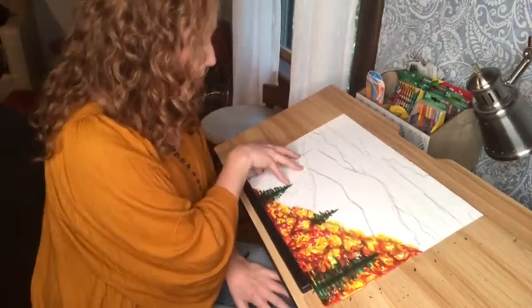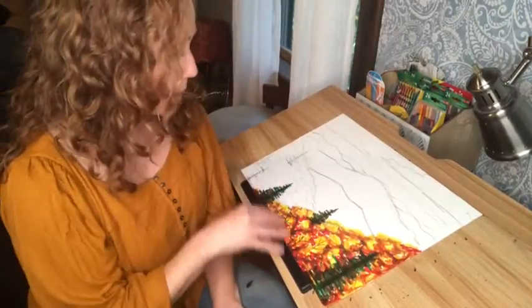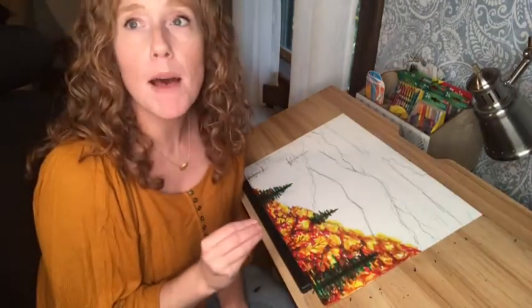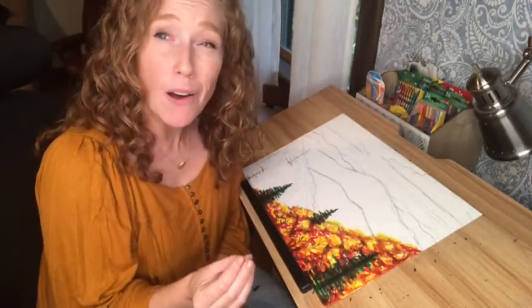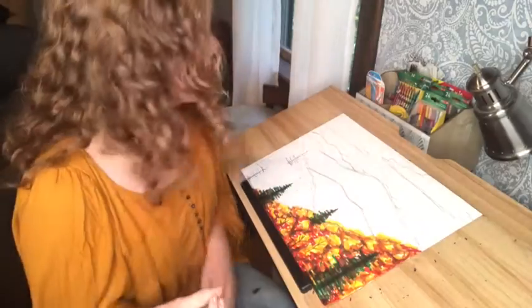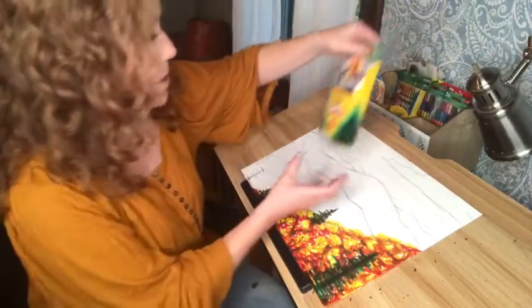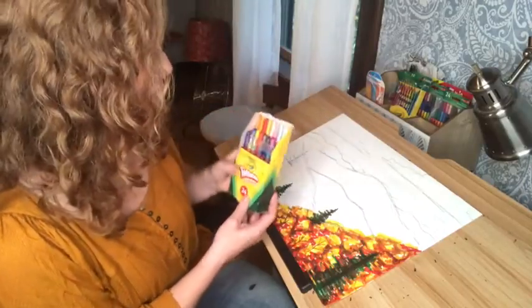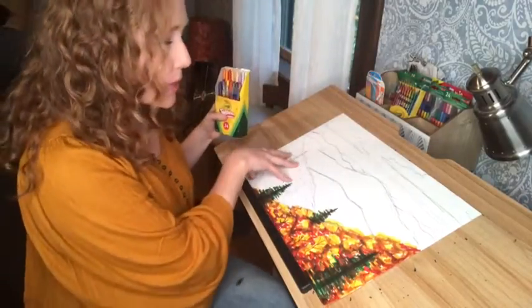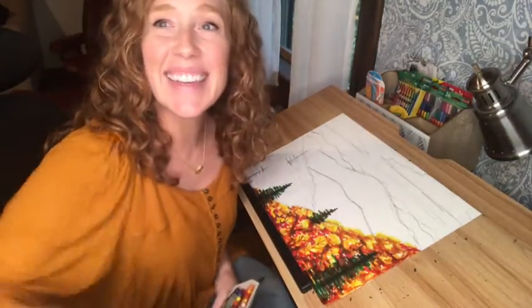So for my second mountain here, I'm going to do a similar technique. I just want my treetops to be a little bit smaller and a little bit softer. So I think I'll be using crayons or twistables, and I'm doing a pretty similar technique here.